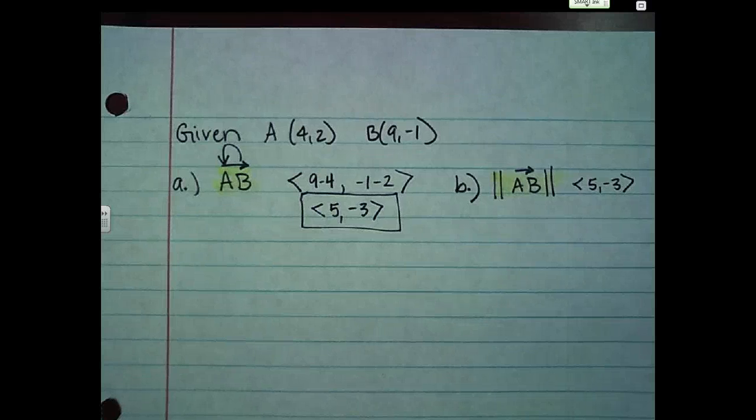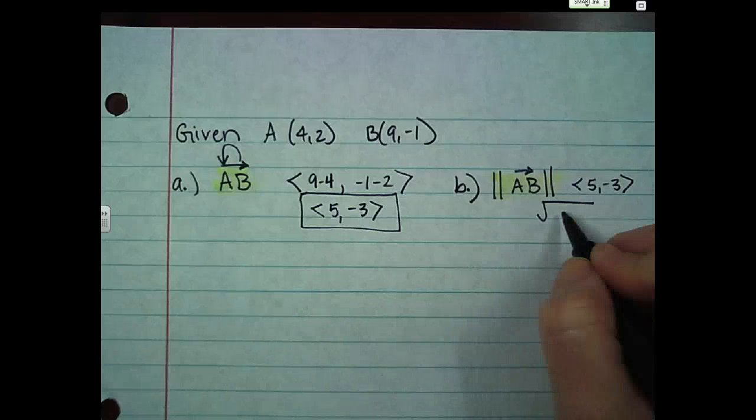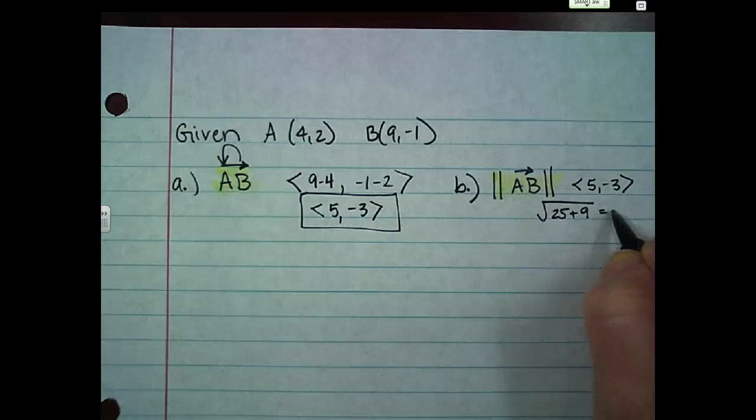Do y'all remember? Right, it's the square root of both x and y squared. So 5 squared is 25, negative 3 squared is 9. So it's the square root of 34.